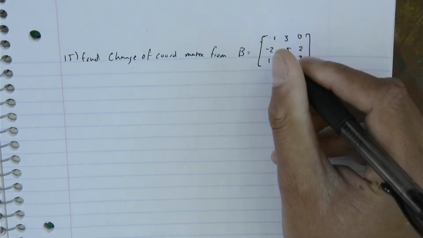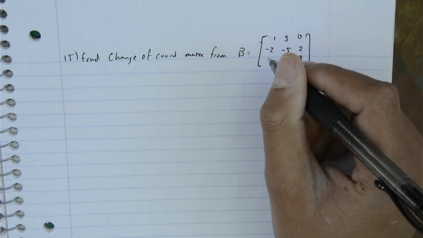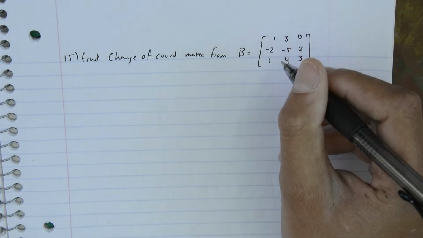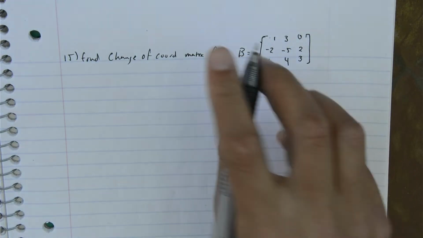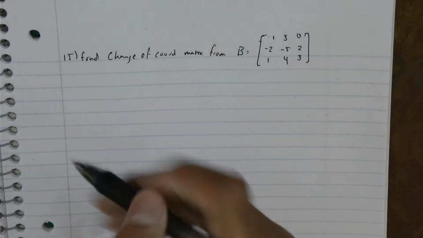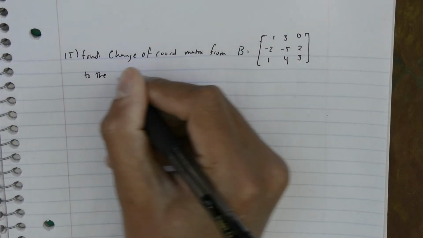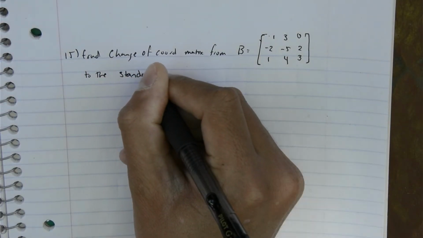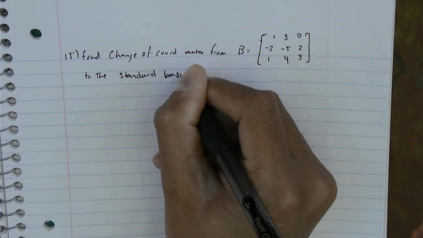Okay, so otherwise these columns would be like 1 minus 2t plus t squared.